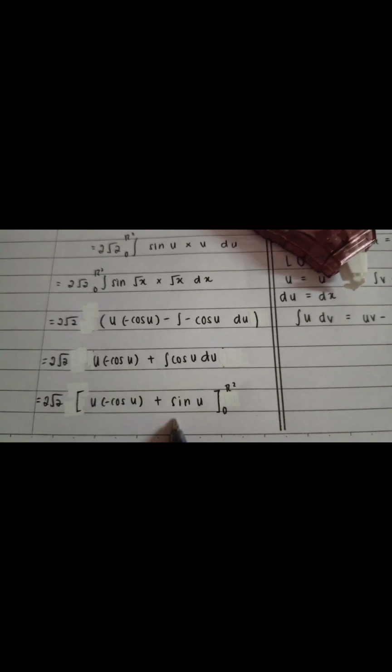Now we've gotten that, we can finally integrate this section here, and you will get u negative cos u plus sin u. Okay, sorry everyone, you don't have to write the limits here, since we are integrating by parts. So we're going to finish this part first. Okay, so integrate cos u, you'll get sin u. Now only we can put in the π² and 0.